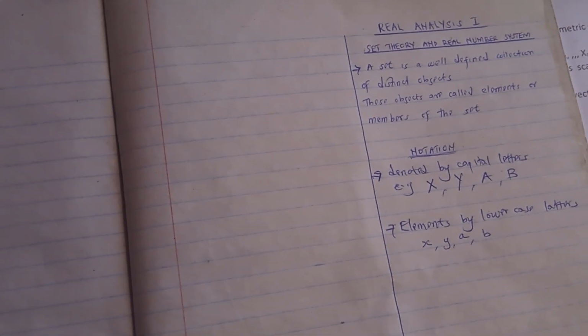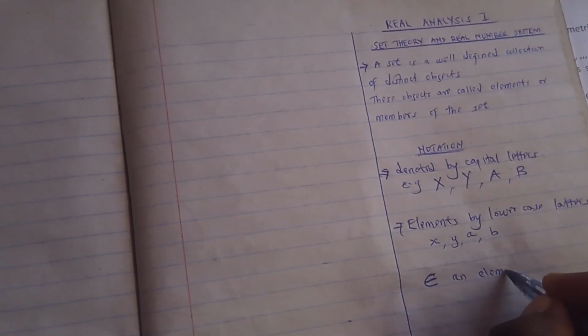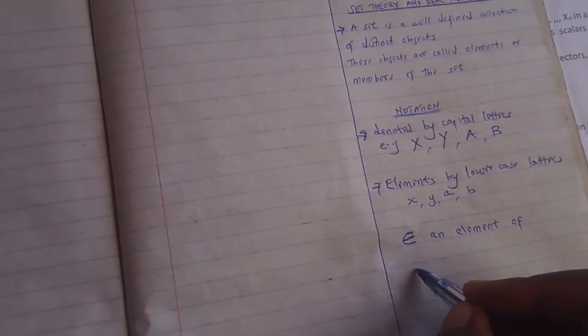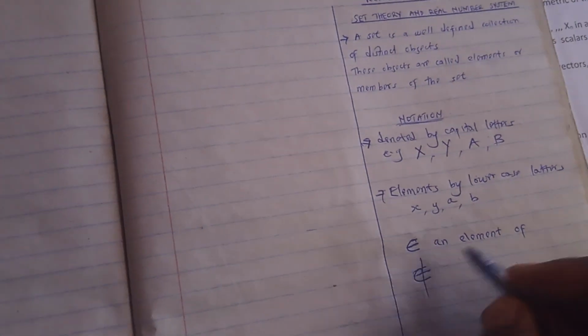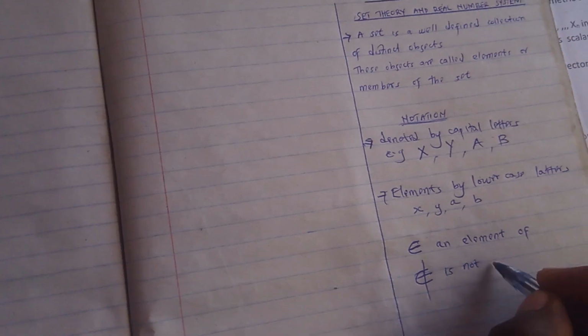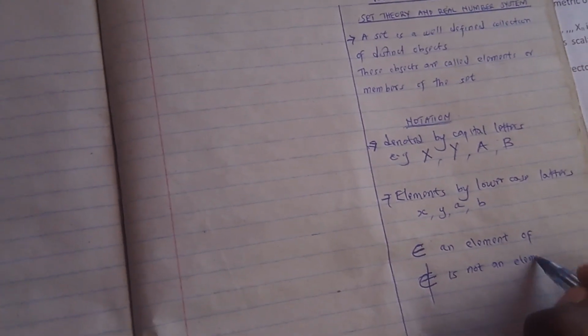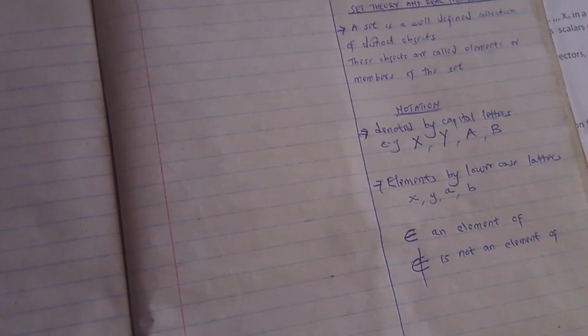Then we'll look at the symbol that we are going to use. The symbol that we normally use in the set notation is this one. This one means 'is an element of', and when you see this one, it means 'is not an element of'. That's how we can use the symbol in the set notation.